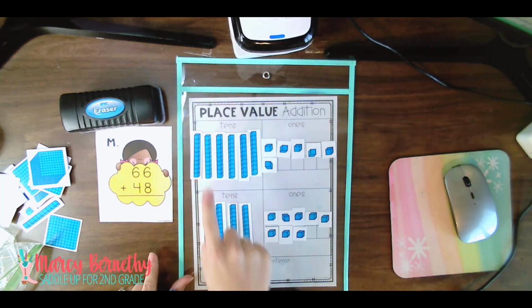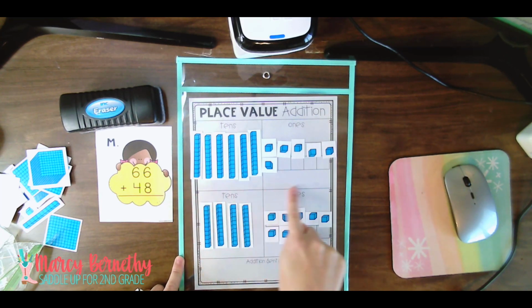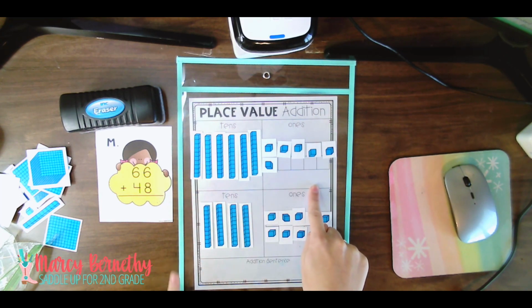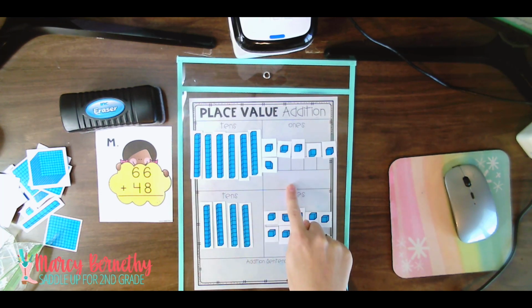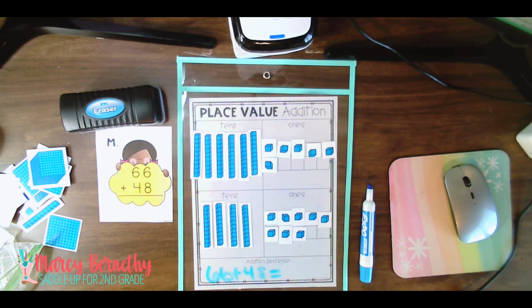They're going to build out both addends. So in my first two boxes, I built out the number 66 with base 10 blocks. And then underneath in the second set of boxes, I built out the number 48 using base 10 blocks. Then down here in the space below, I am going to write out the equation that we are going to solve.